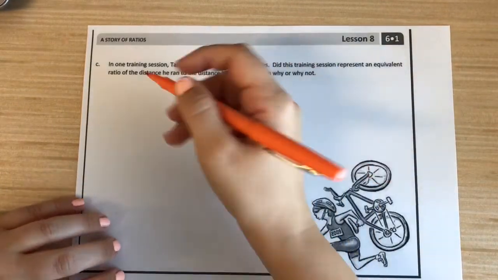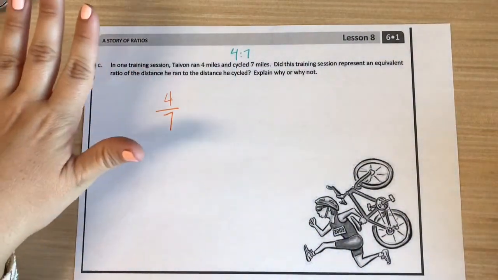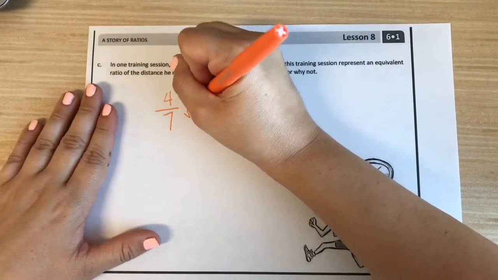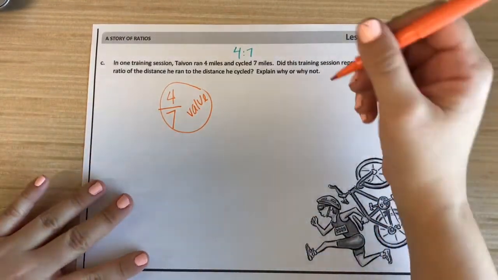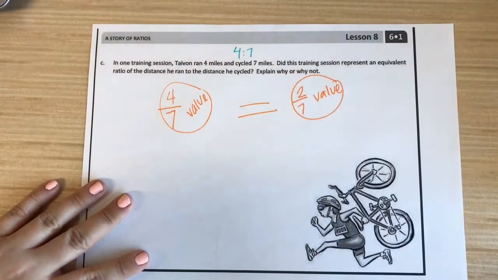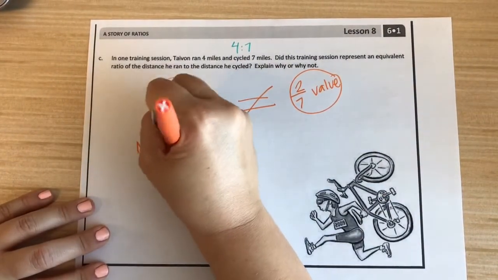So here 4 to 7, I could write that as 4 over 7. And does that reduce down? Can this be in a simpler form? They don't share any common factors. 4 only has factors of 1, 2, and 4. 7 only has factors of 1 and 7. So they do not share any common factors other than 1. They cannot reduce down. So this one has a value of 4 over 7. Is that comparable? 2 over 7 was the other value. Are those the same? No way. So my answer is no, they are not equivalent.